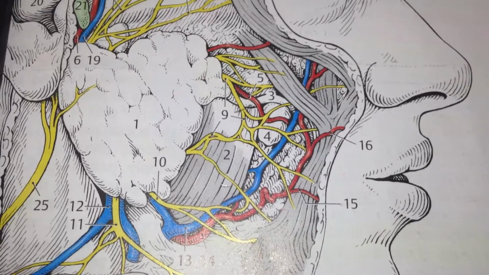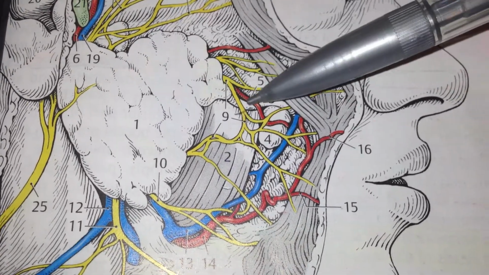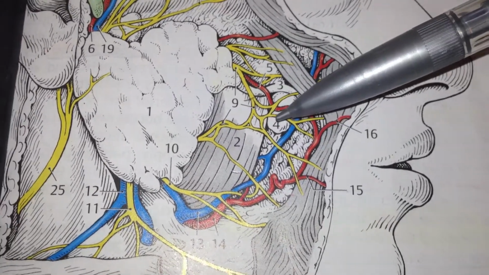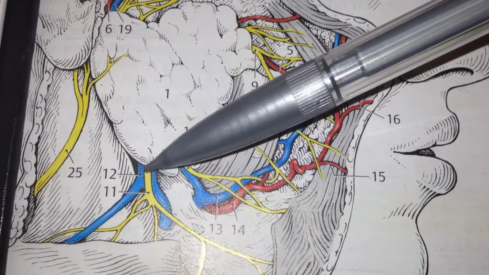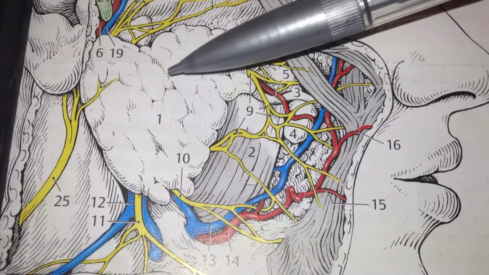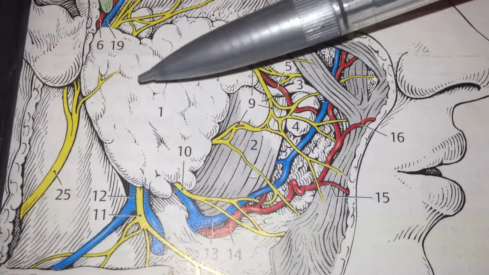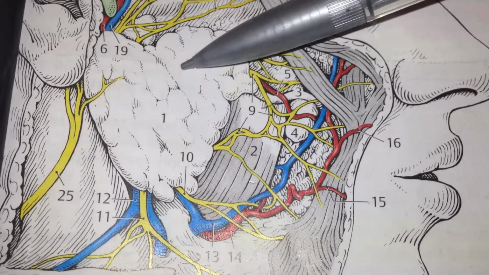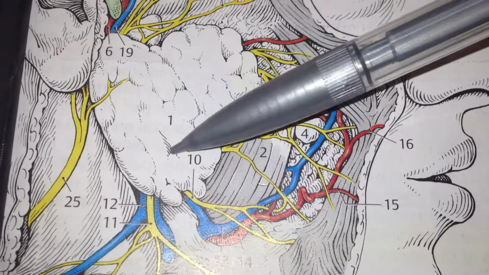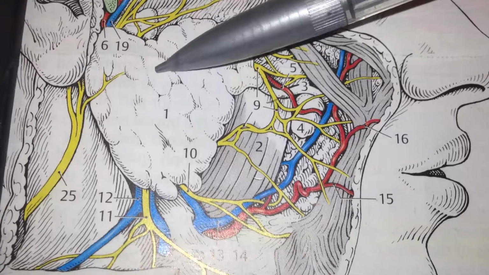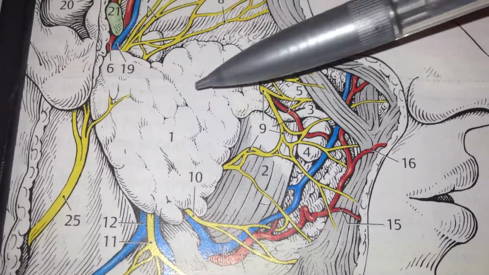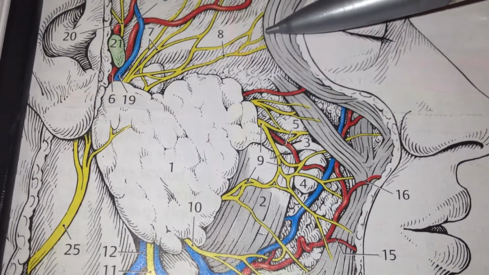So we've talked about the Stenson's duct, the transverse facial artery, the buccal fat pad. We've talked about the cervical branch of the parotid plexus. We talked about how the parotid plexus divides the parotid gland into superficial and deep part. Let's go back and talk about something very important that I didn't really discuss. The parotid plexus branches within the parotid gland and then comes out anteriorly and superiorly, and it goes into the mimetic muscles.